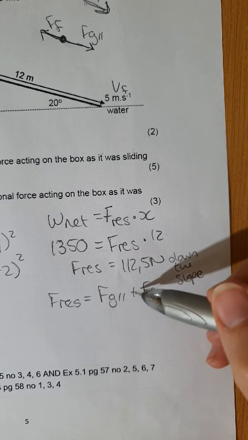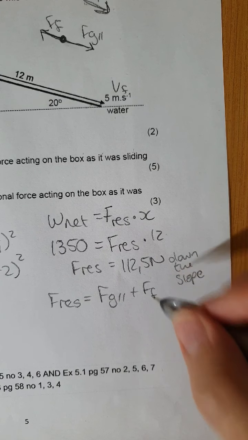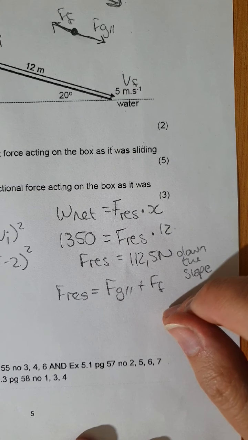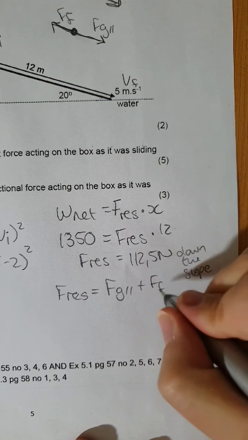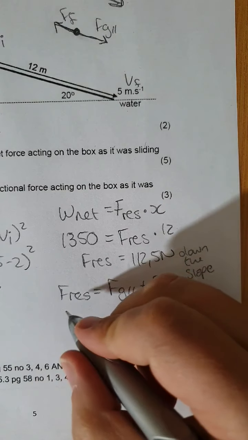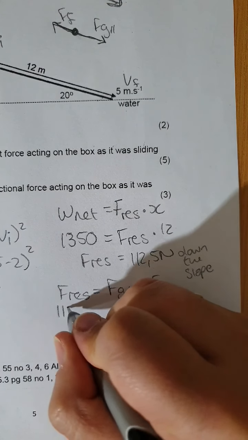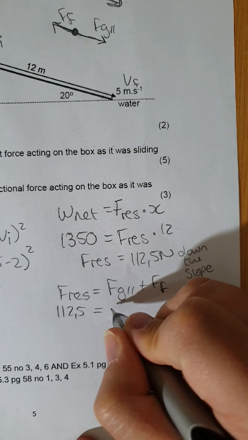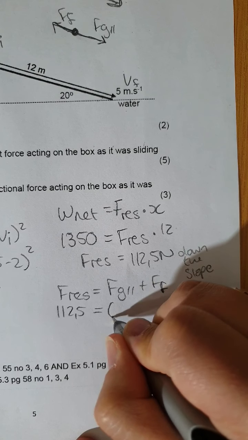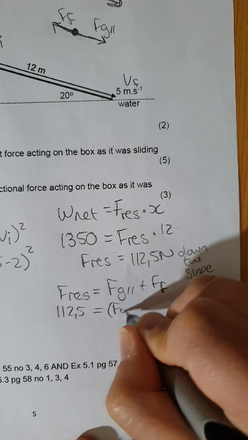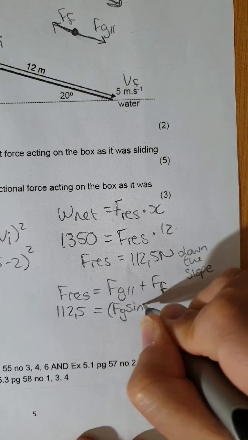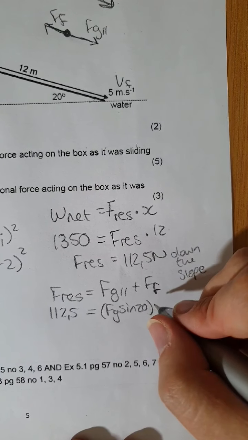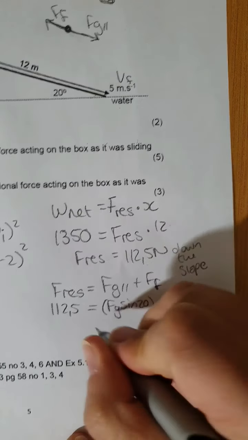Now, you're going to say, why don't I subtract it? I don't have to. It will work out as a negative. Okay, so it's actually better for you to add all your forces and substitute if you have them as negatives, or let it work out to a negative. Okay, so this is our resultant force. Our FG parallel is going to be FG sine 20. And if I work out my FG, that's 300 times 9.8, plus FF.